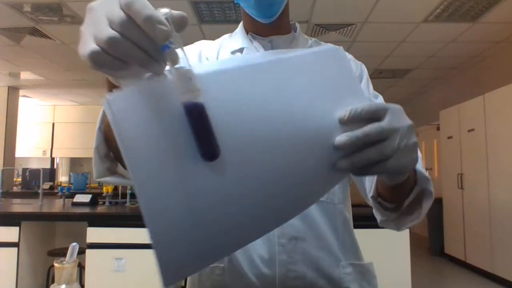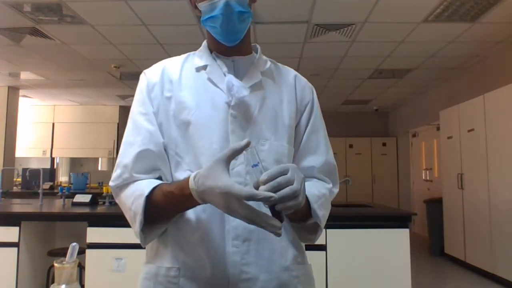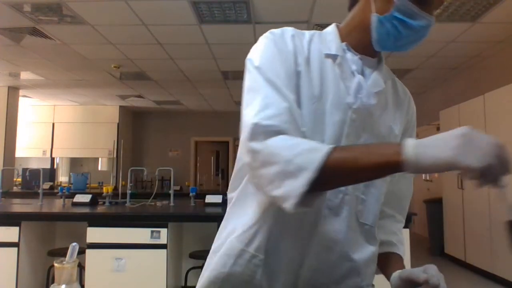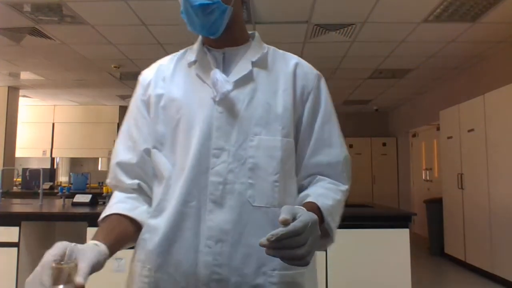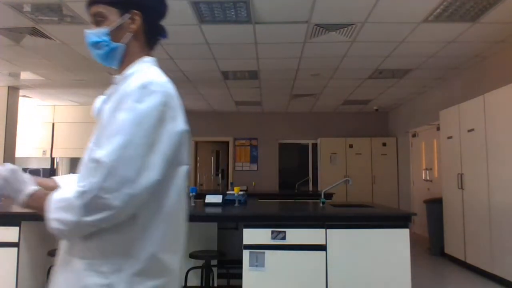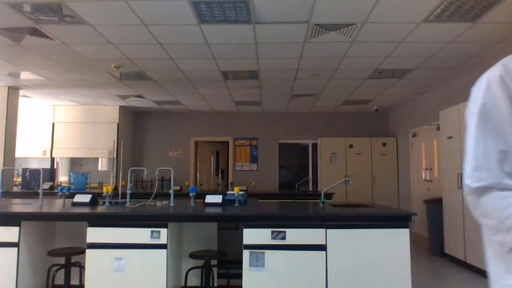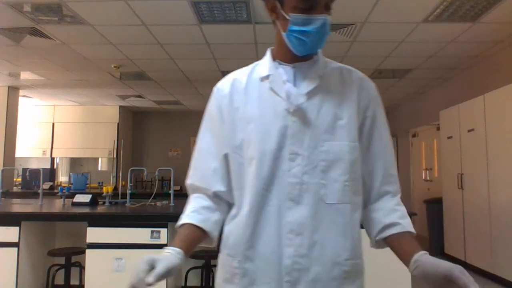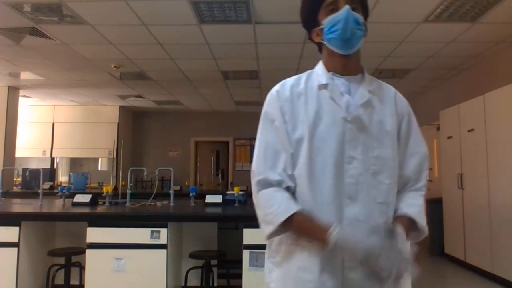Now we have tested sample 1 for fat or lipids with Sudan 3, and lipids are present. For sample 2 we tested for protein with biuret reagent, and protein is present. Sample 3 is carbohydrate, a monosaccharide, tested with Benedict reagent, and the monosaccharide is present.